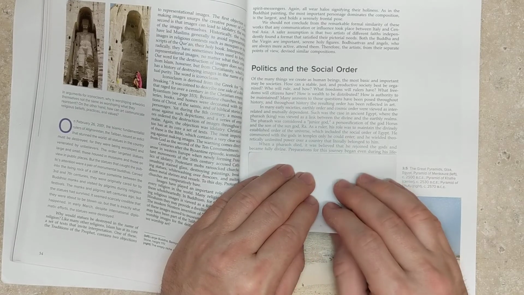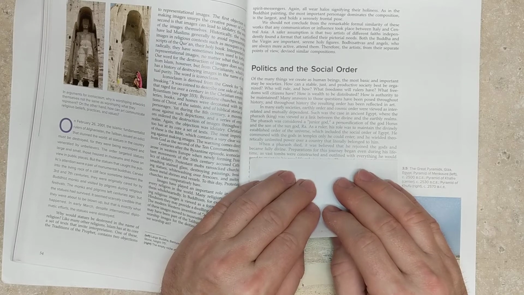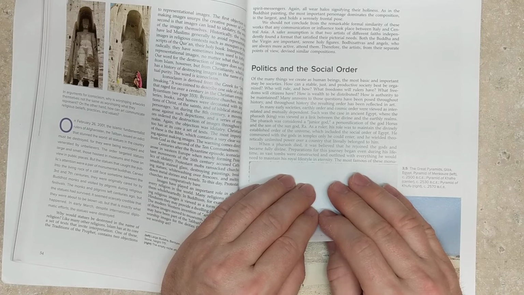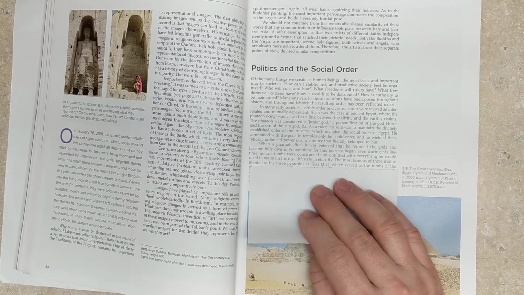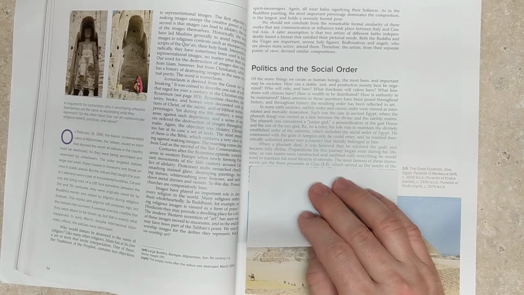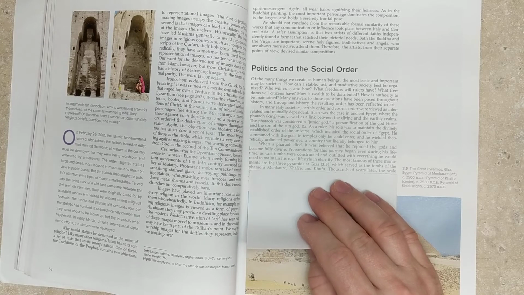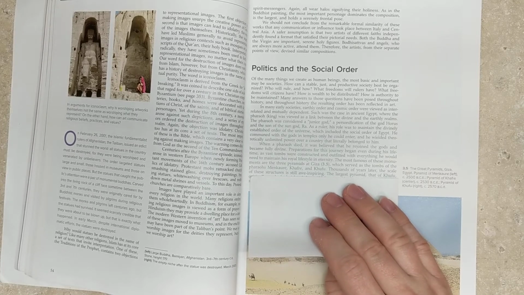Preparations for this journey began even during his lifetime, as vast tombs were constructed and outfitted with everything he would need to maintain his royal lifestyle in eternity. The most famous of these monuments are the three pyramids at Giza, which served as the tombs of the pharaohs Menkaure, Khafre, and Khufu. Thousands of years later, the scale of these structures is still awe-inspiring.